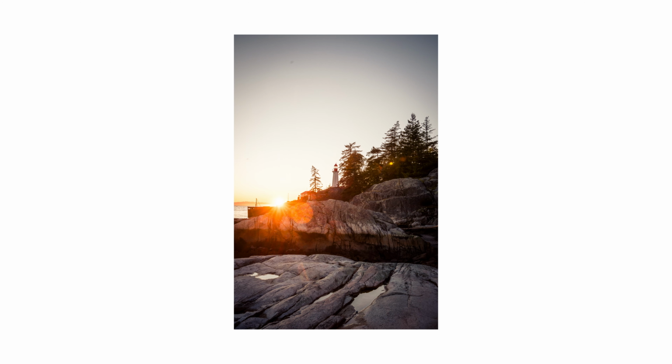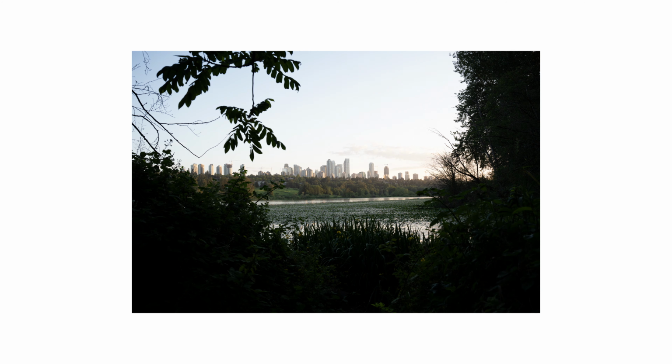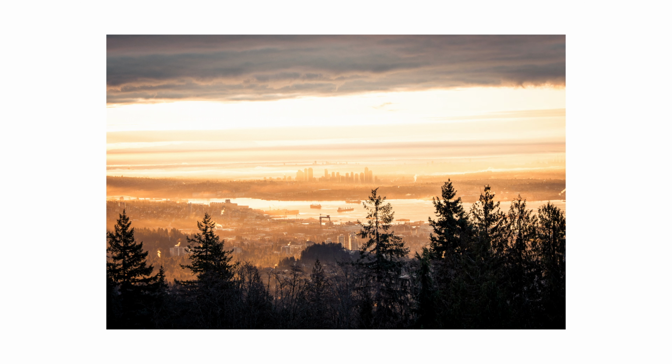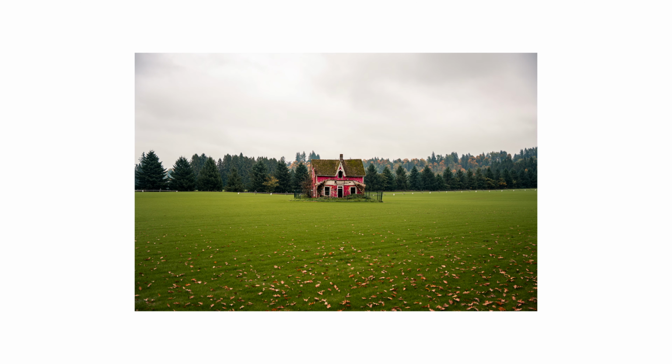Here are some photos that I edited entirely using ChatGPT. Some edits turn out really well, and others I've needed to reprompt it several times, but usually with a bit of tweaking, I end up with something that I'm happy with and looks quite good.